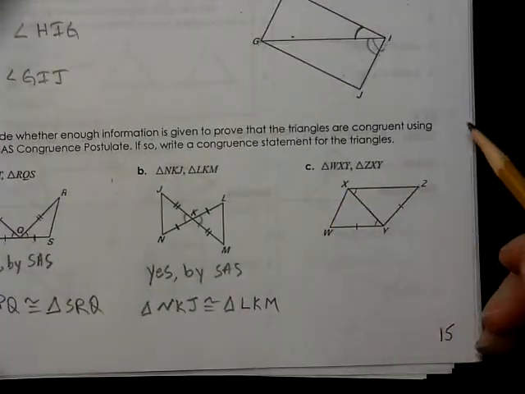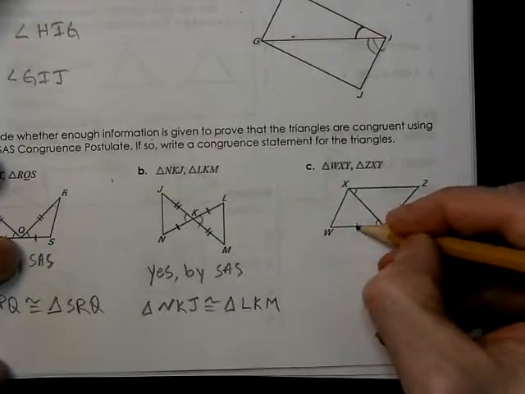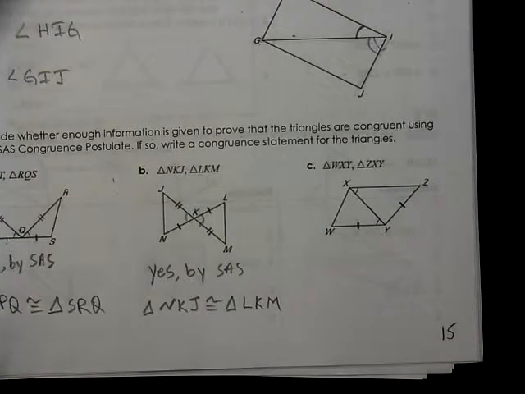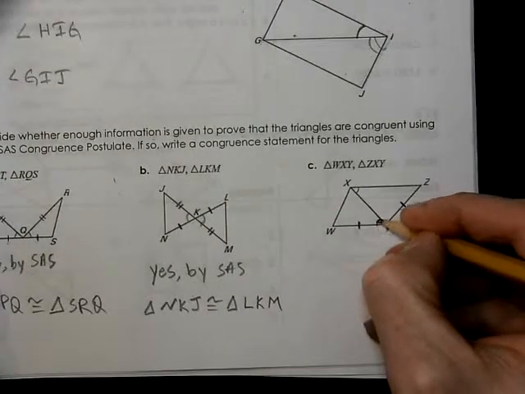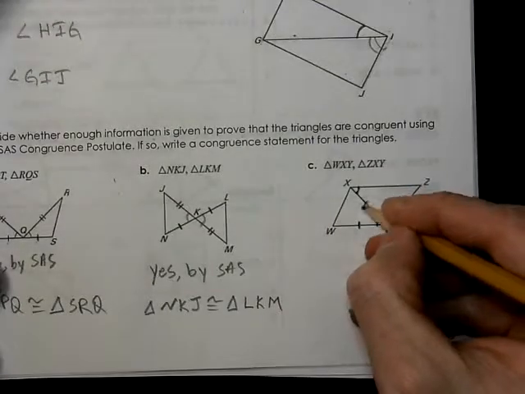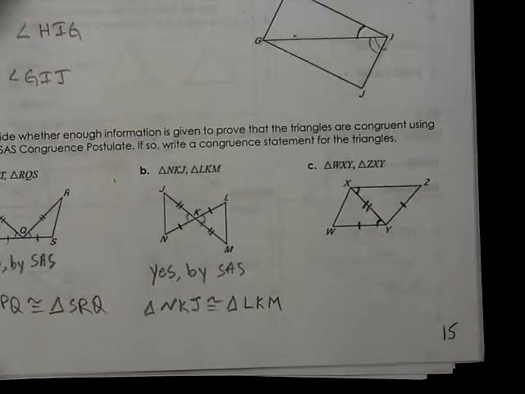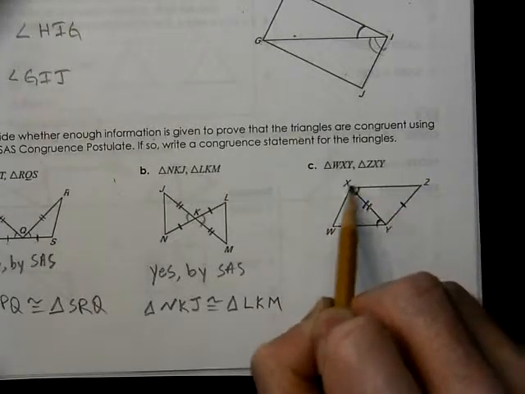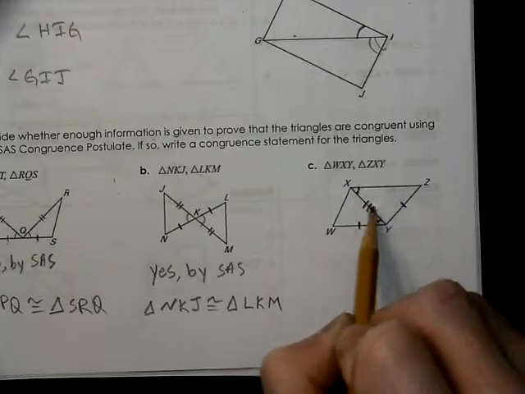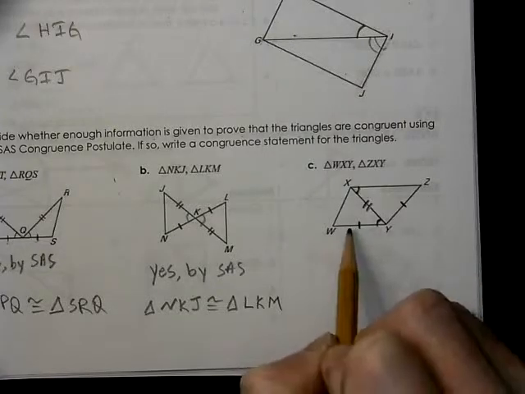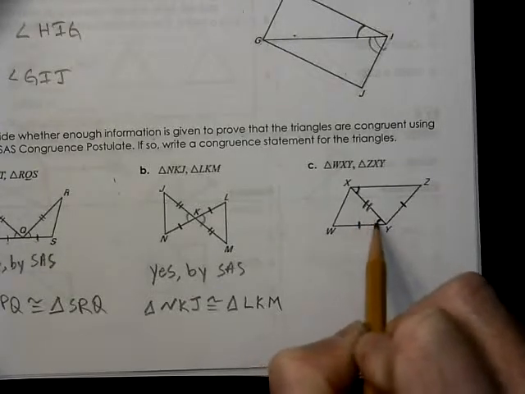Letter C. It looks like we have one pair of sides the same. Of course, we have a pair of angles the same. And we have what's clearly the reflexive property the same. But notice that in this second triangle here, the angle that they give us is not included. It's not in between the two sides. But in this triangle, it is in between the two sides.